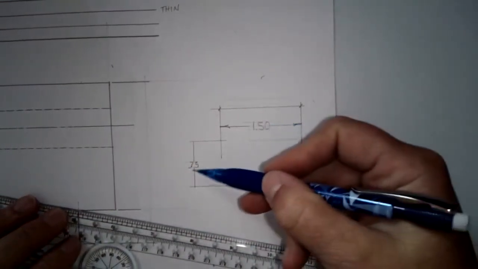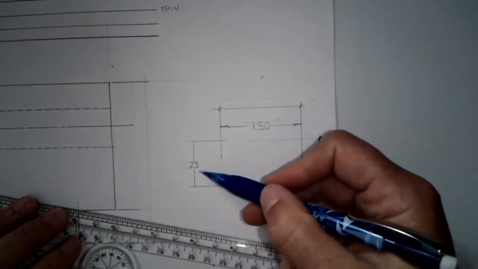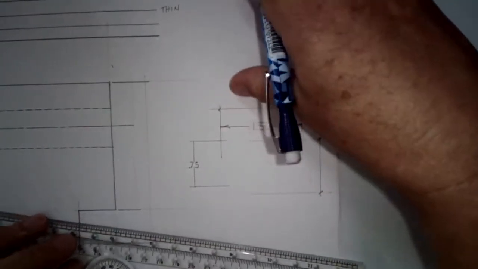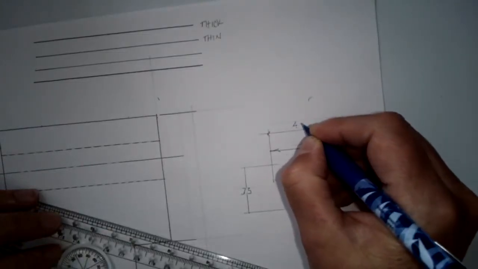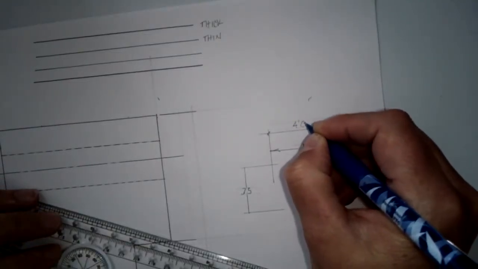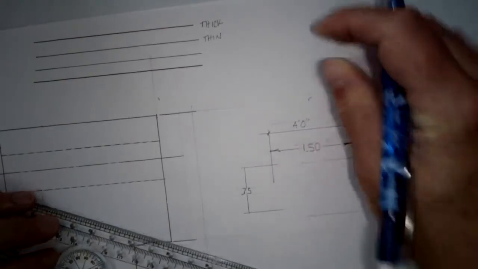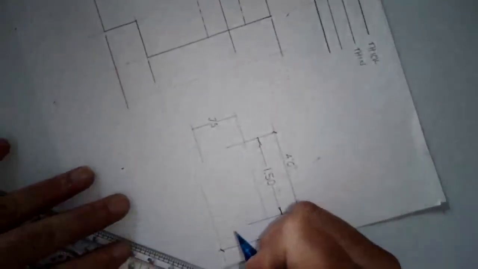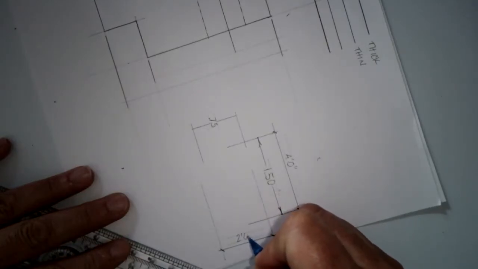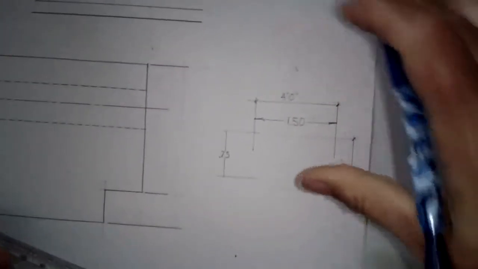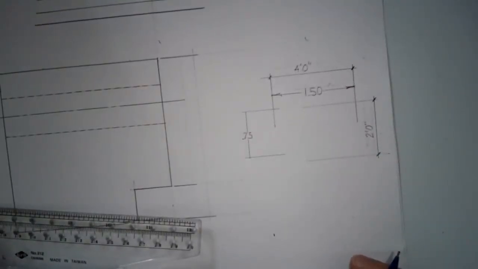So see, this is unidirectional. They're always going to go in the same direction with mechanical, but in architecture, you're going to get that. Okay, so those are the differences.